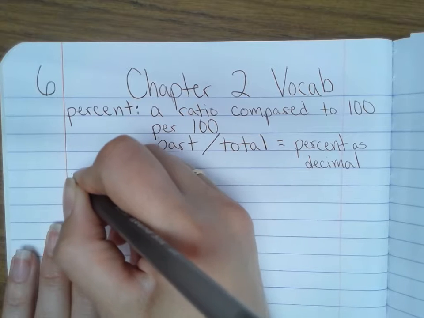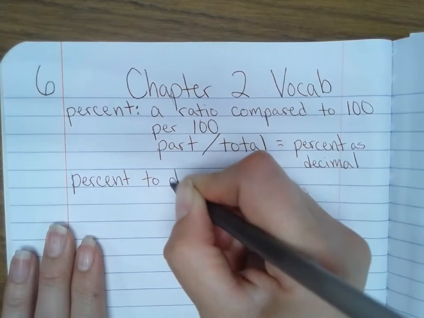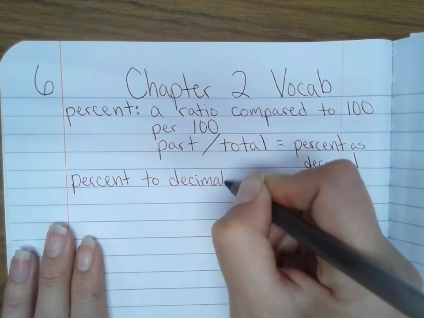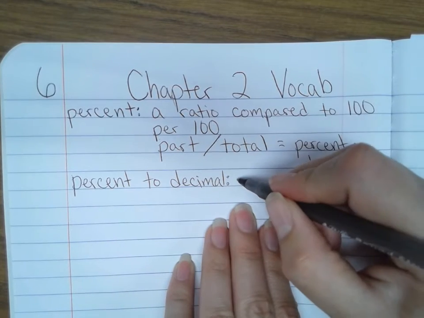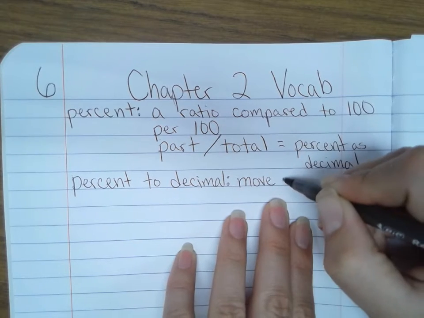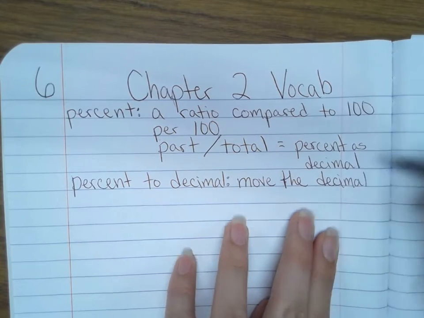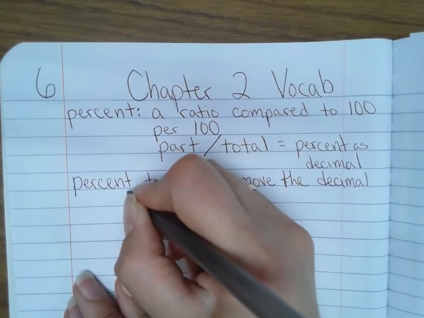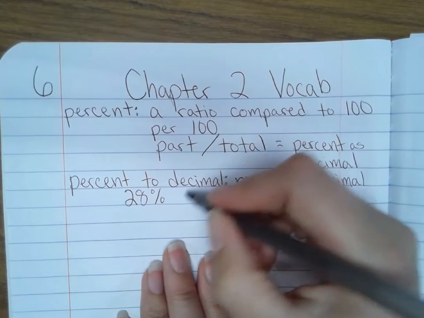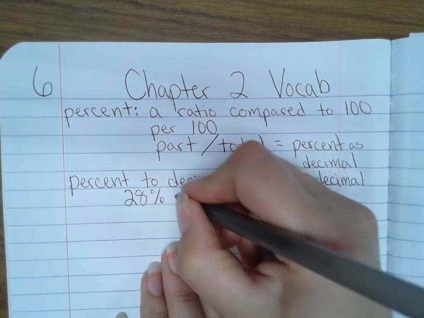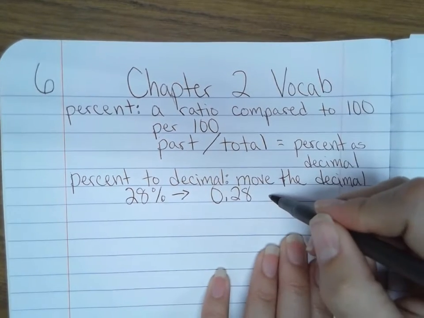So, percent to decimal. Okay, percent to decimal is just to move the decimal. Which way? If you're going percent to decimal. So, example, 28%. For going percent to a decimal would be 0.28. So you move the decimal 2 to the left.